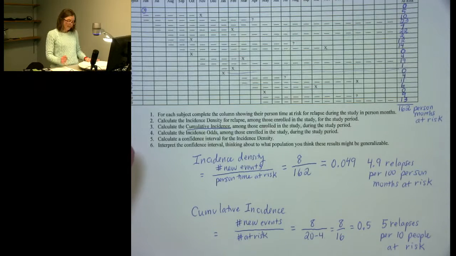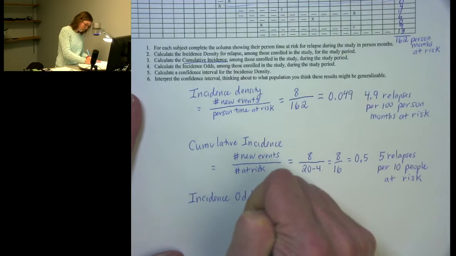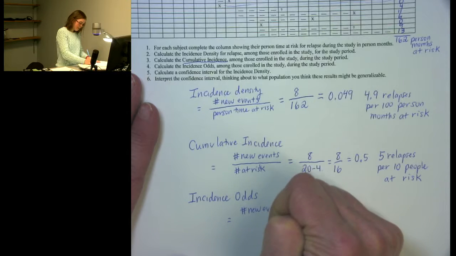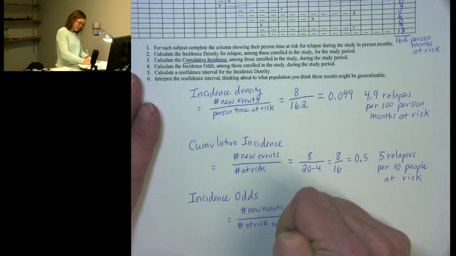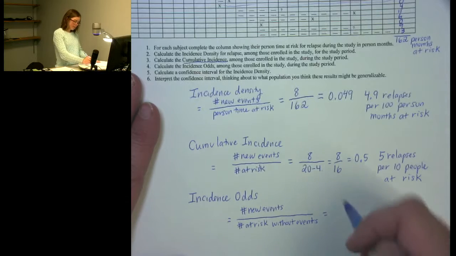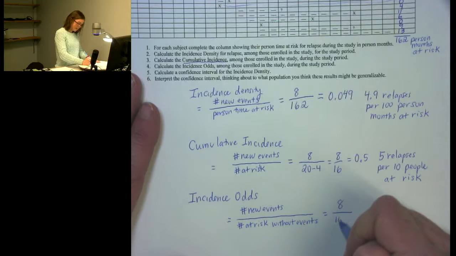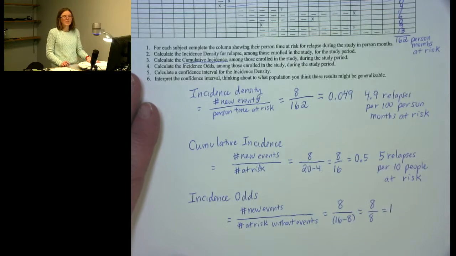Question 4 wants us to calculate the incidence odds. Incidence odds are the number of new events divided by the number at risk without events. So in this case, remember, we had 8 new events. We had 16 people at risk, but 8 of those are the ones who had events. So that gives us 8 over 8, or 1, as our incidence odds. So people were equally likely to relapse or not relapse during the study period.